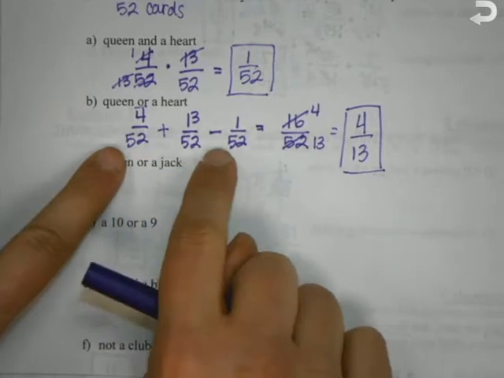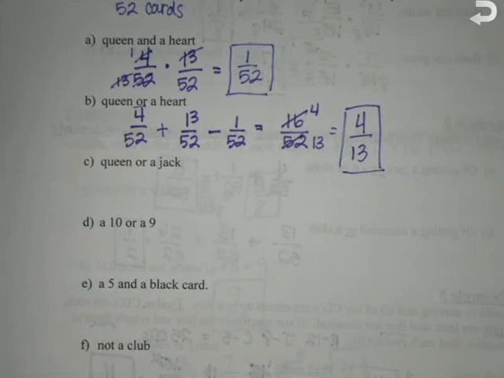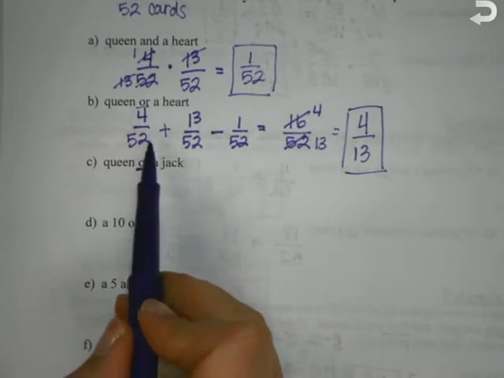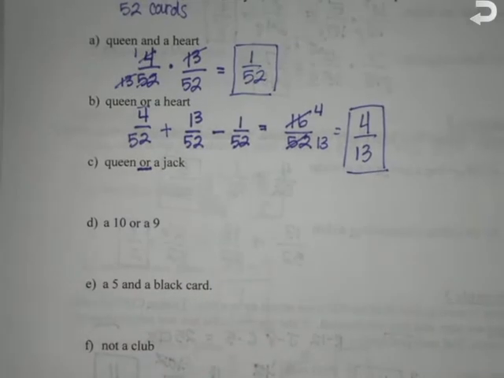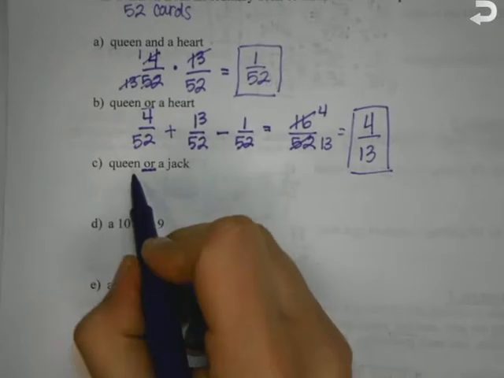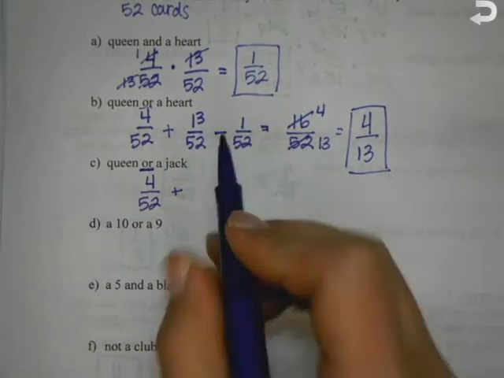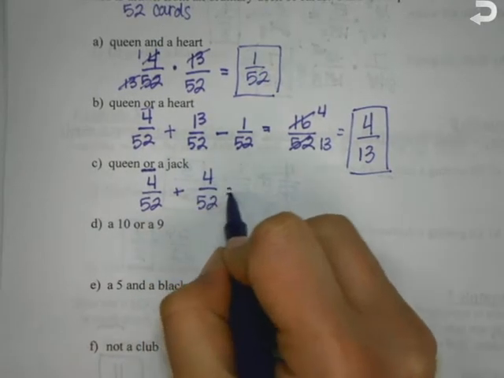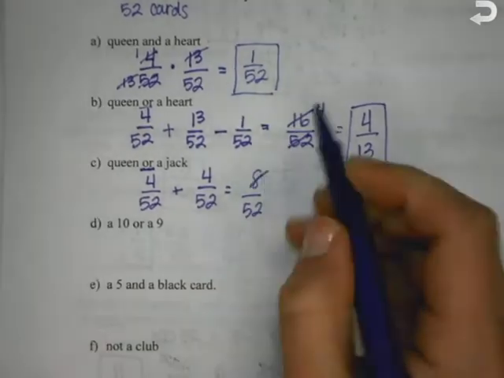Okay, so what about C, queen or a jack? What do we do there? The same as B? No, there's no overlap, right? They don't overlap. It's either a queen or it's a jack. So, am I adding the probabilities or multiplying them? Adding, because it's an or. So what's the probability of a queen? 4 out of 52 plus the probability of a jack? 4 out of 52. So that gives me 8 out of 52. Yeah, reduced by 4. So 4 goes into 8 twice, and 4 goes into 52, 13. So 2 out of 13.